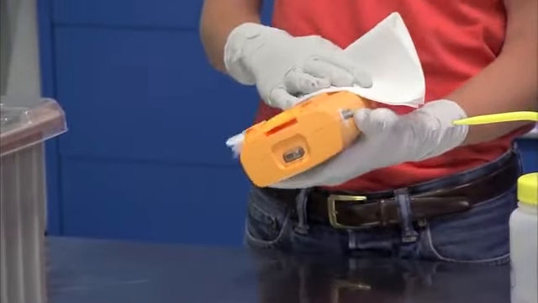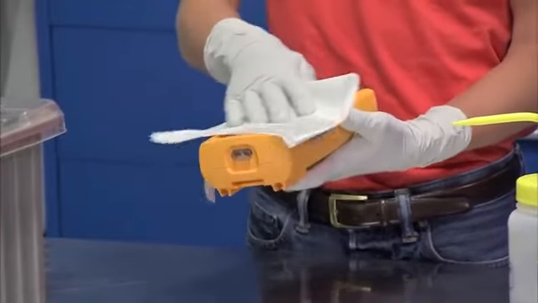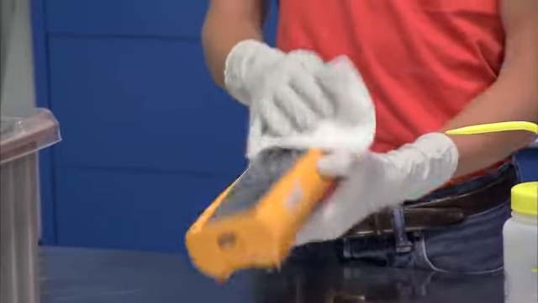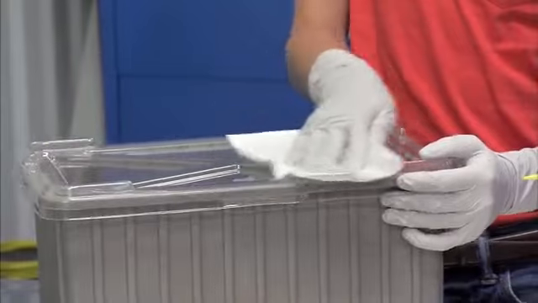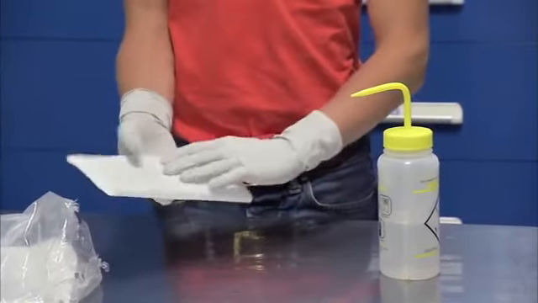Next, wipe down the outer surfaces of any tools and hardware that you plan on bringing into the clean room. This will reduce the amount of particles you introduce to the room. If you are carrying the items in a container, such as a tote, the outer surfaces of the tote must also be wiped down. Use the wipes and solvents provided for your cleanroom area.